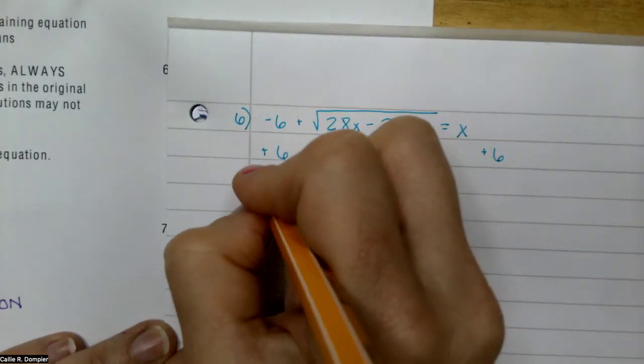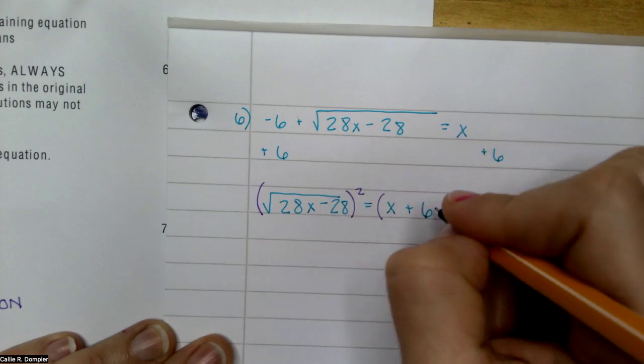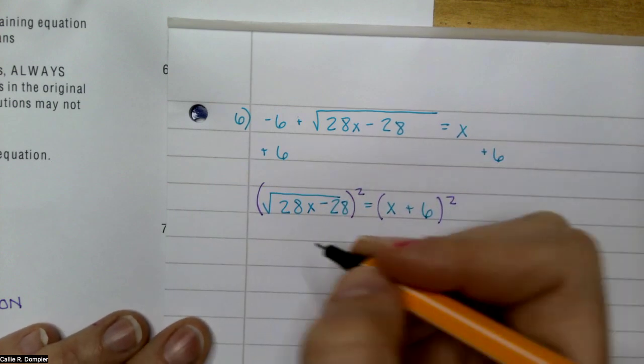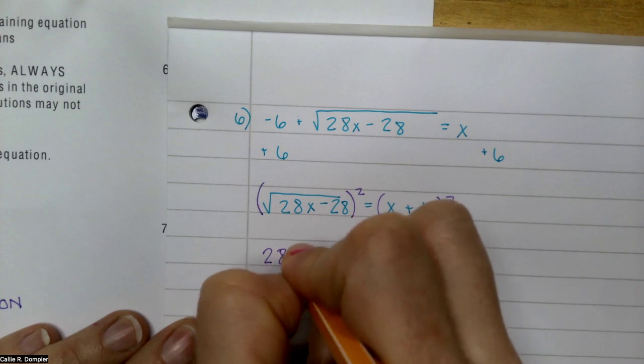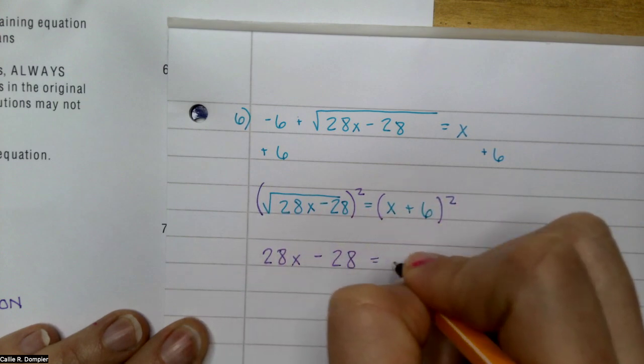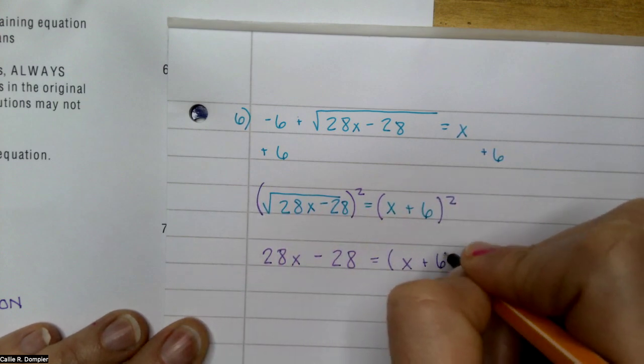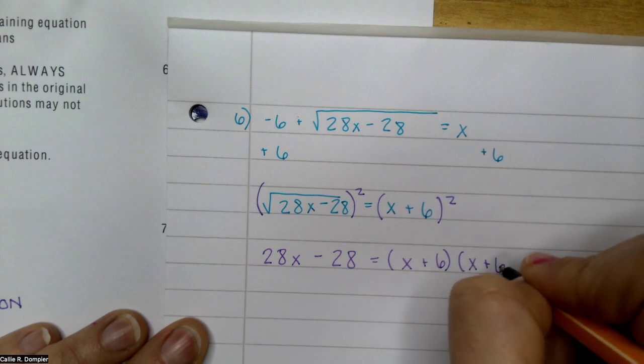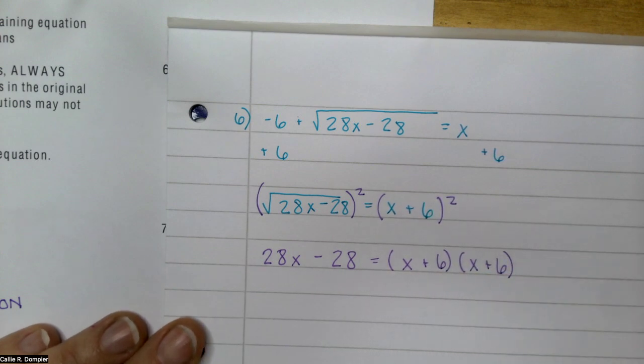Get rid of that square root. I take the square of both sides. So that leaves me with 28x minus 28 equals x plus 6 times x plus 6. Again, we're going to FOIL it.